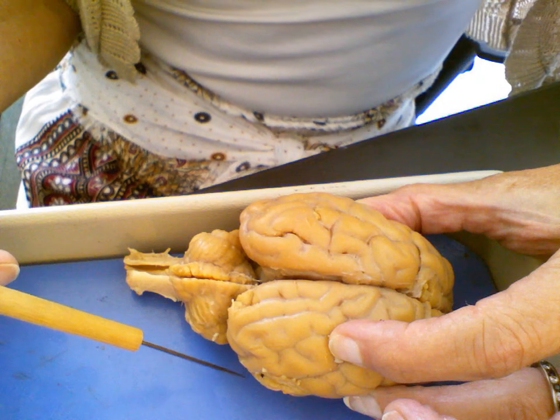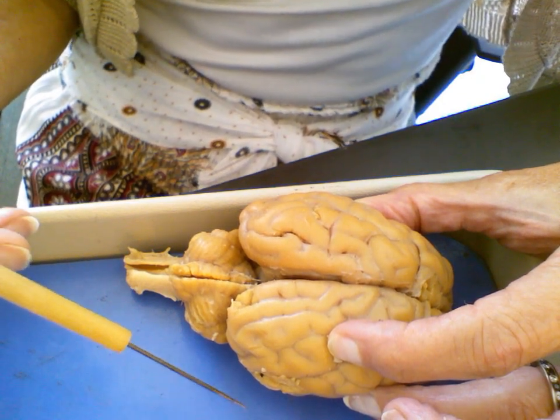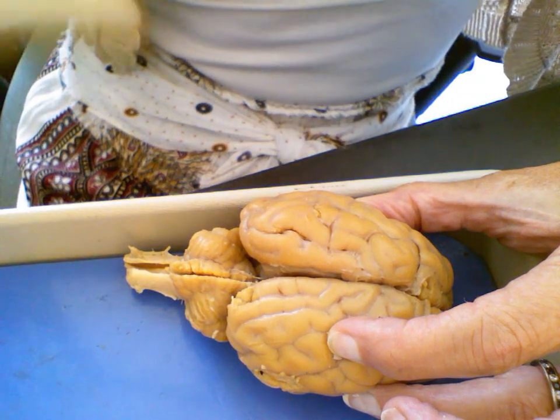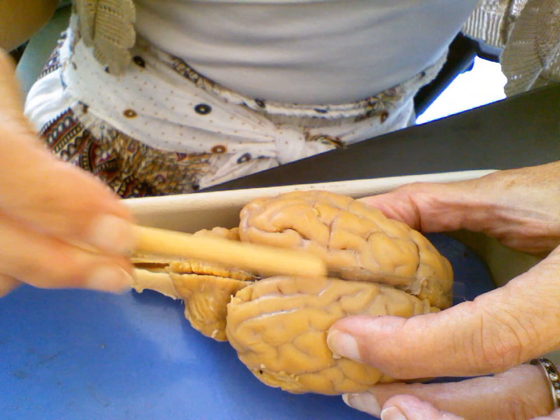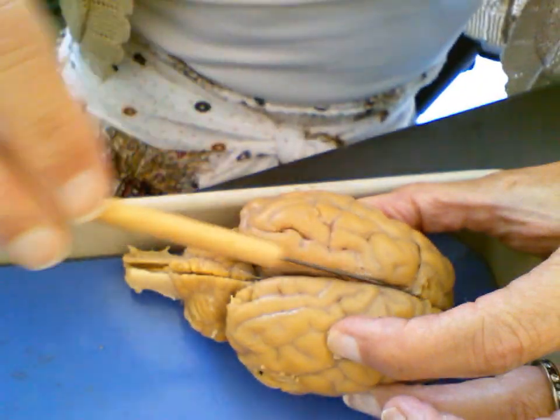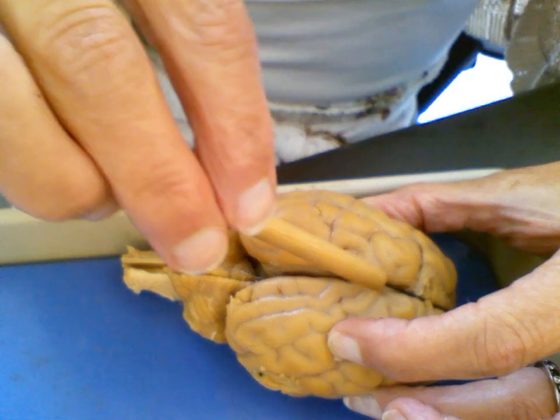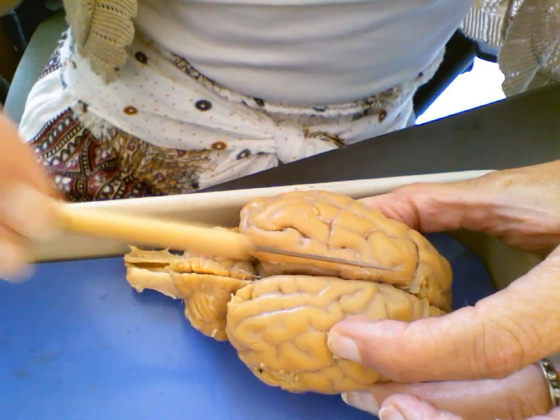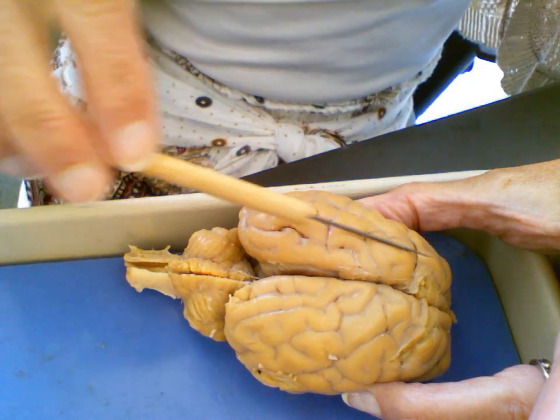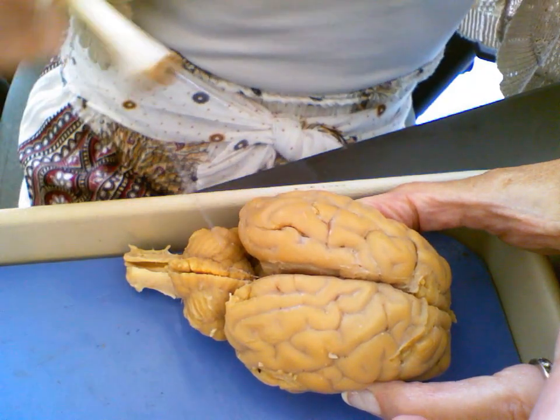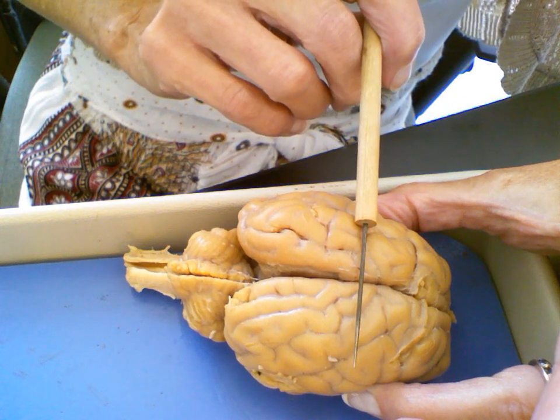Now, we can also slice the brain, which we do to get into the interior and see the different structures. And there are three different planes at which we can slice the brain. We originally cut right along this medial longitudinal fissure, along the sagittal plane. So any cut running in this direction is a sagittal cut. If we cut this direction, we're looking at a coronal cut.